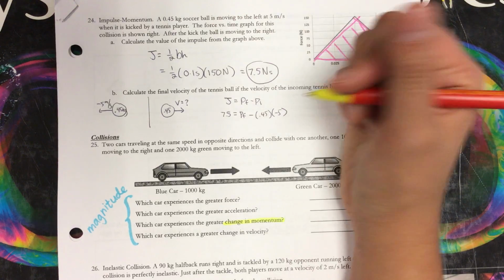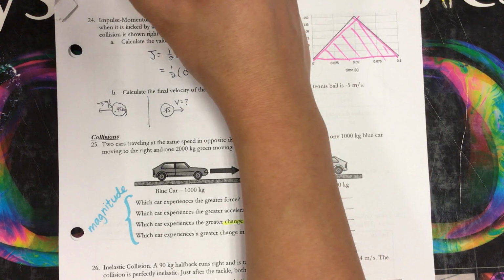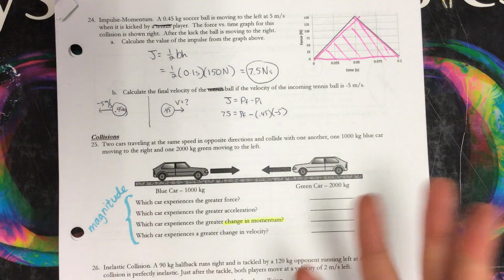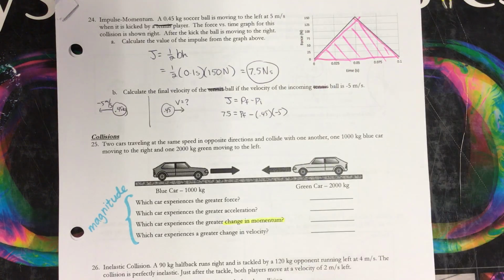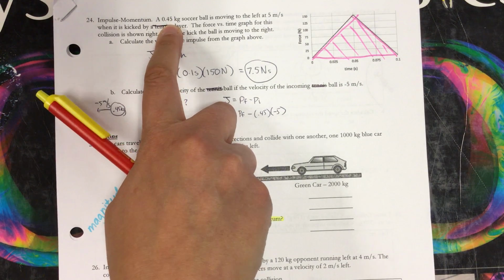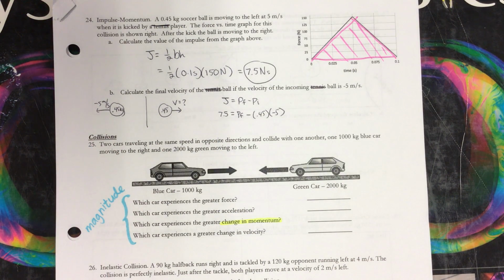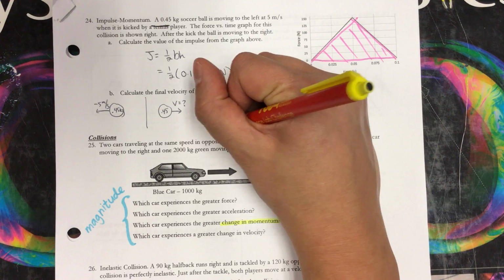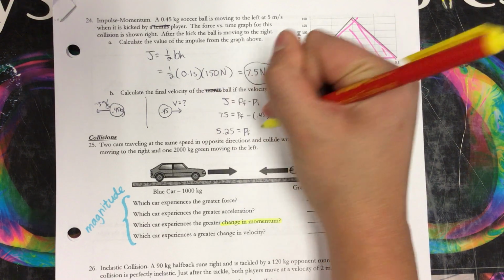The final momentum of this soccer ball, let's make that consistent. It switches from soccer to tennis halfway. Let's make this soccer. That would be like a nearly 1 pound tennis ball, so that doesn't sound right. But anyways, this means the final momentum of this ball is 5.25 newton seconds.